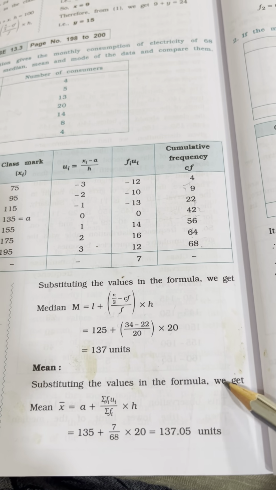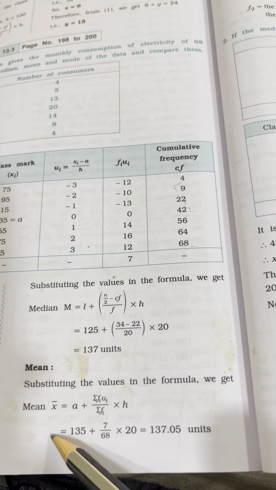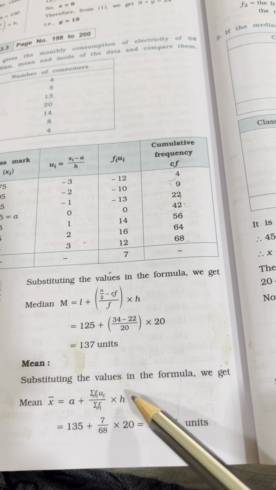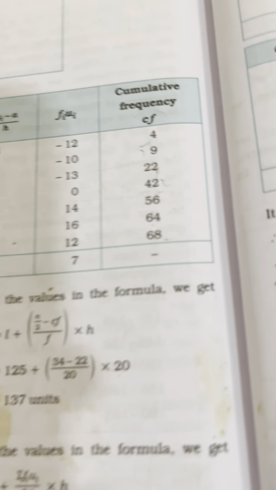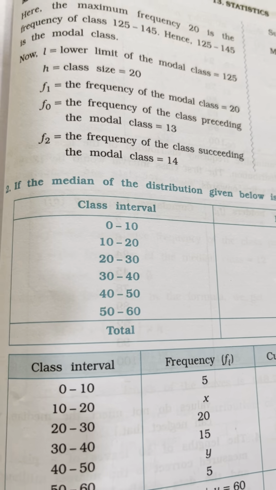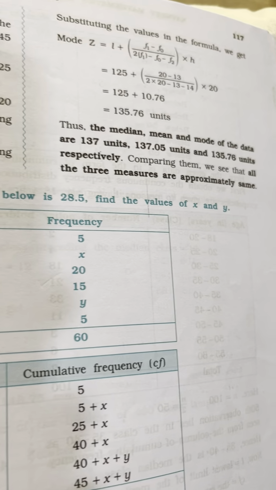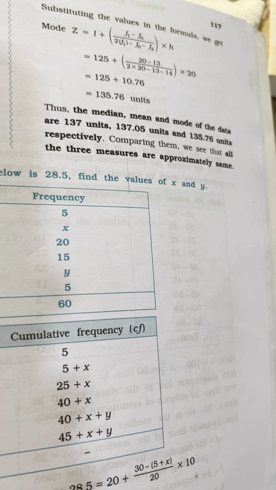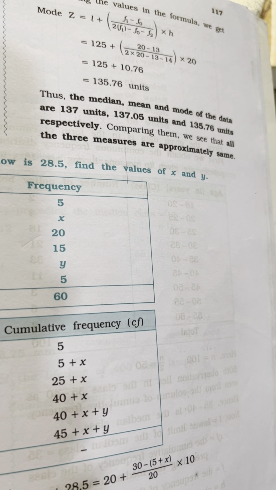Now we find out the mean. X bar is equal to a plus sigma fi ui upon sigma f into h. Put the values, get the answer. Similarly, we find out the mode. So median is 137, mean 137.05, mode is 135.76.